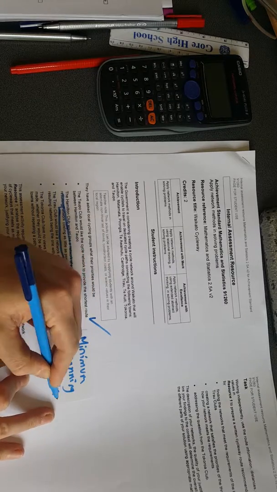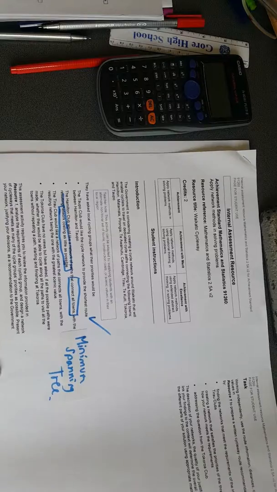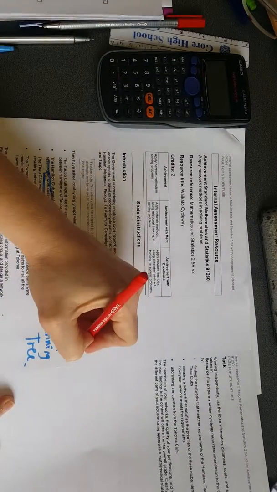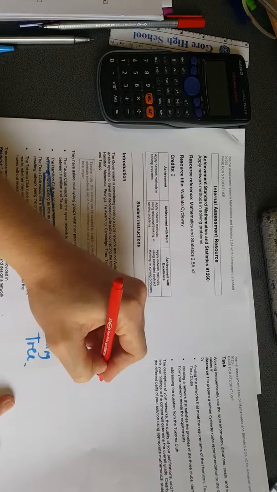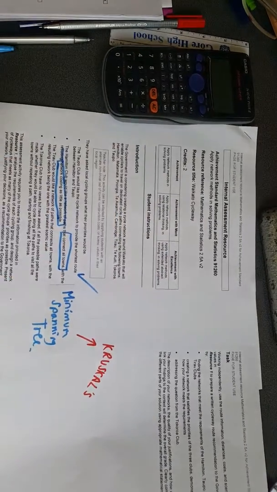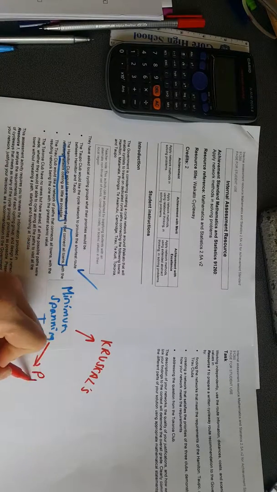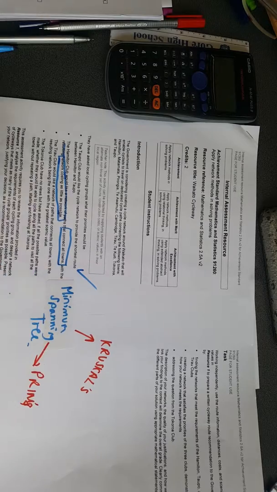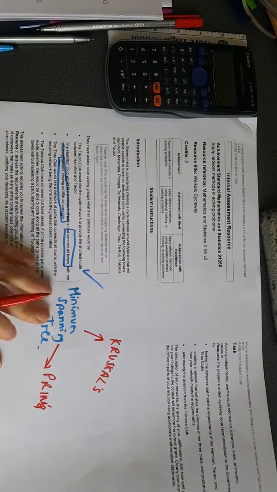Okay. So there's two methods for this, and I'm going to show you both, and you can pick which one you want. There's Kruskal, which gives you exactly the same answer as Prims would. So Kruskal and Prims.